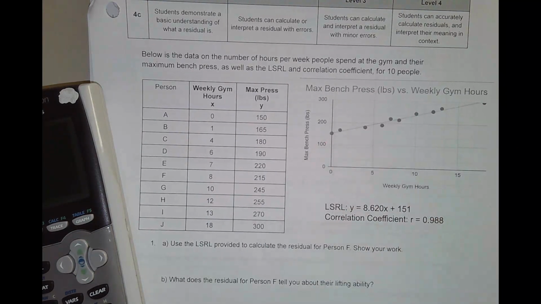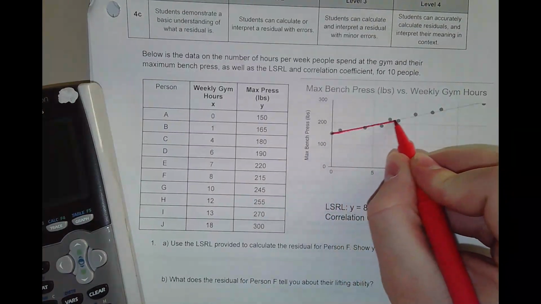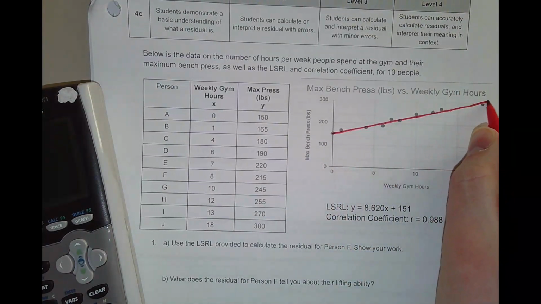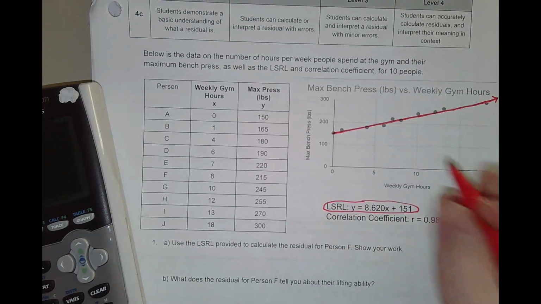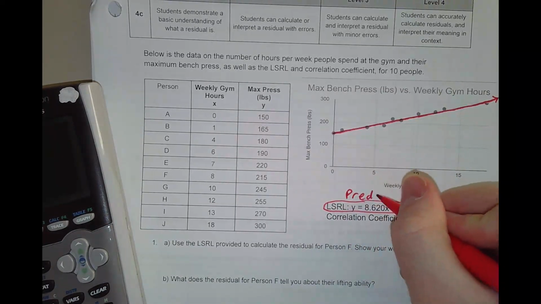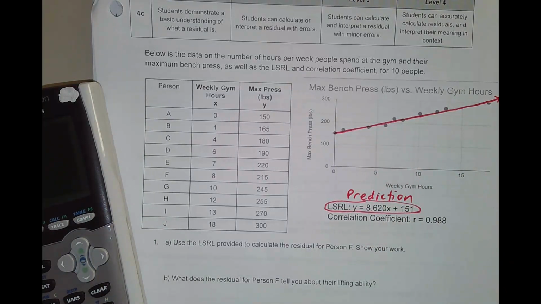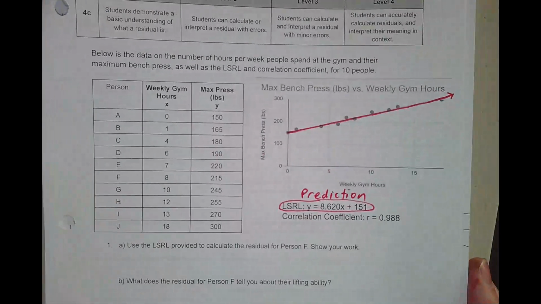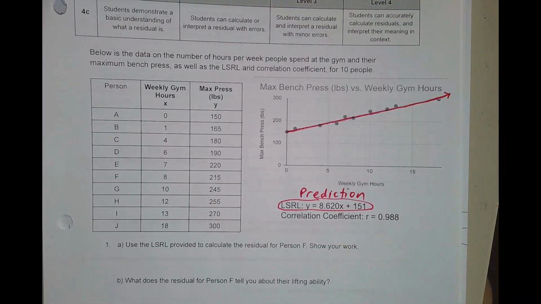There's a line that goes through it. I'm going to draw that red line. That's our LSRL equation, our prediction equation. Anytime I have to use the prediction for the residuals, I'm going to use the equation unless it's already given to us.